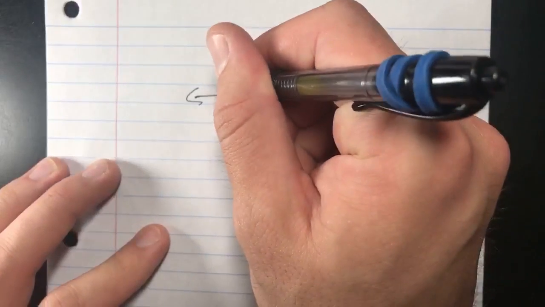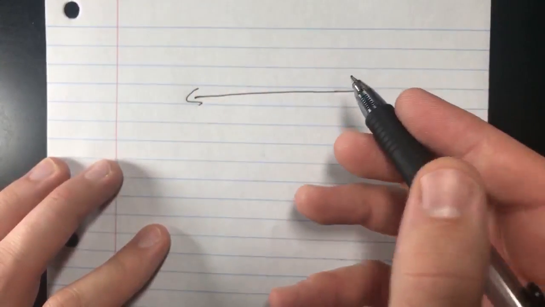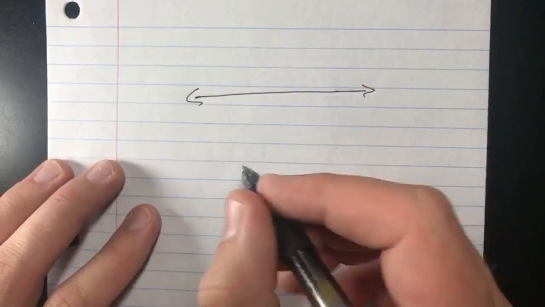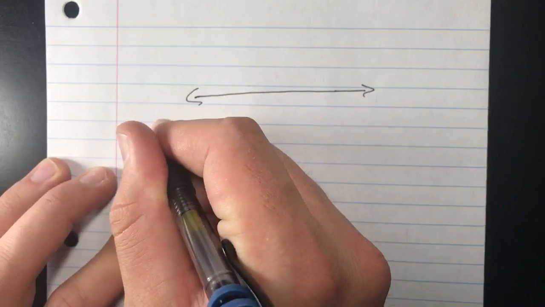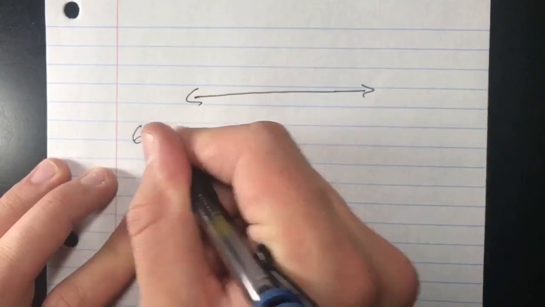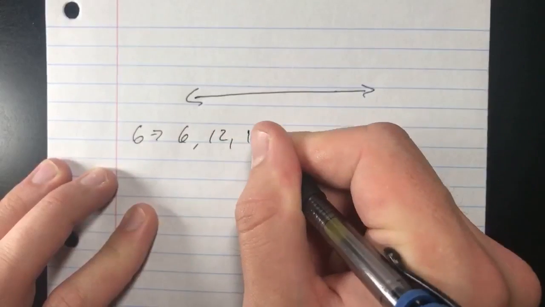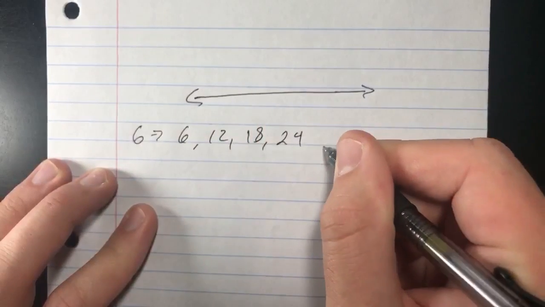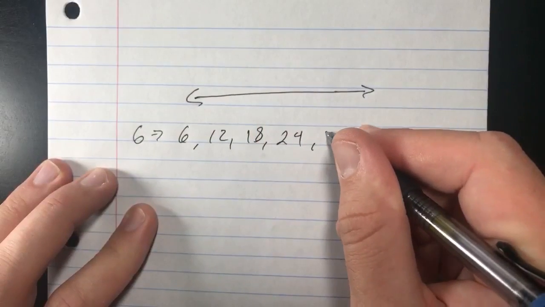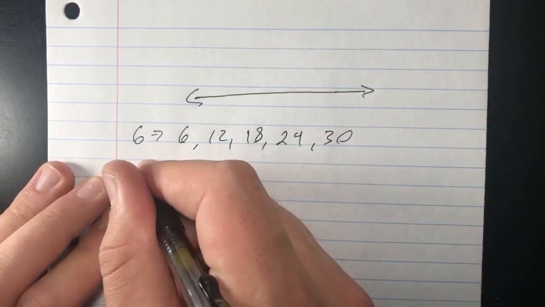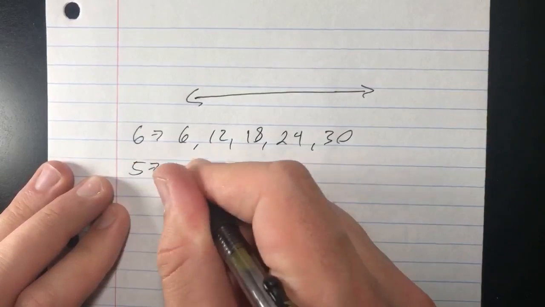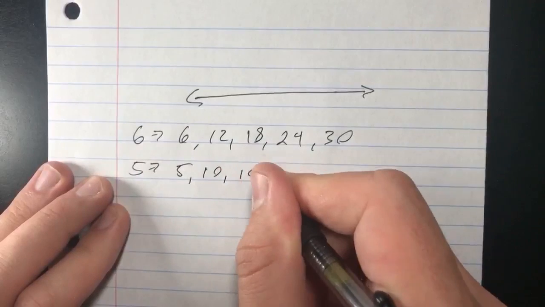Basically what they want to know is multiples. Do you guys remember multiples? If we were doing multiples of 6, that's 6, 12, 18, 24, 30, things like that. And then we have multiples of 5. You guys are familiar with this concept.